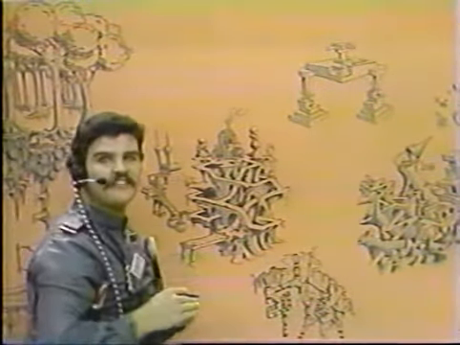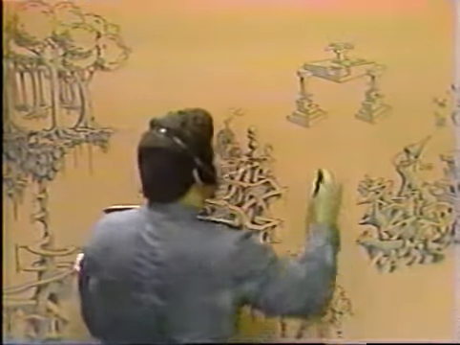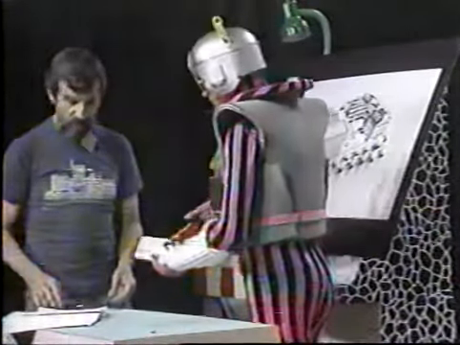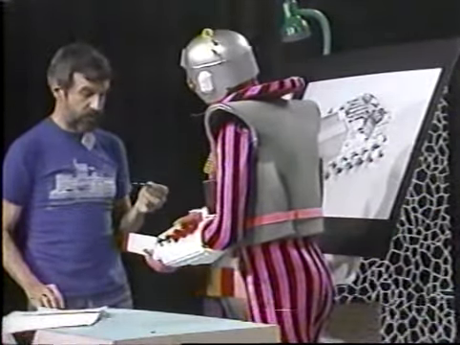Zebtron's still over working with Dick Schaefer. I wonder what they're doing right now. But how did you draw all of this? Zebtron, that drawing I did with a pencil.